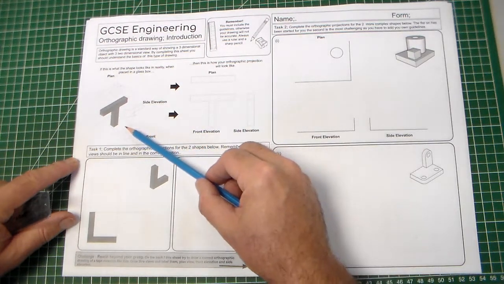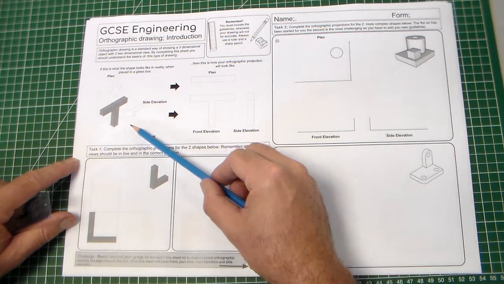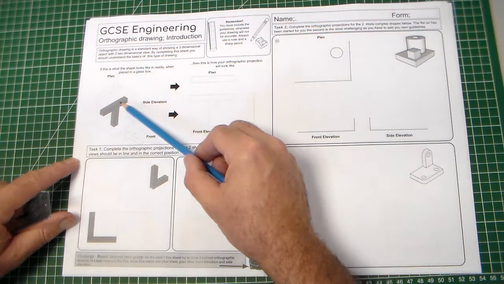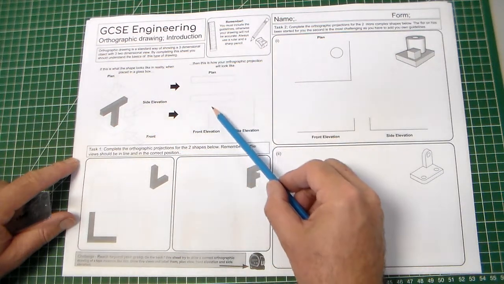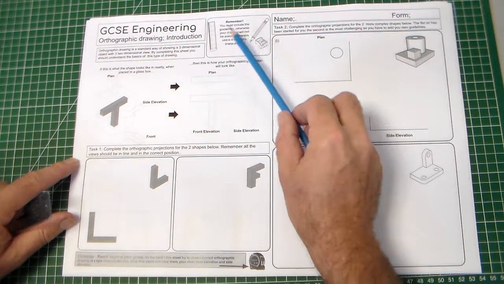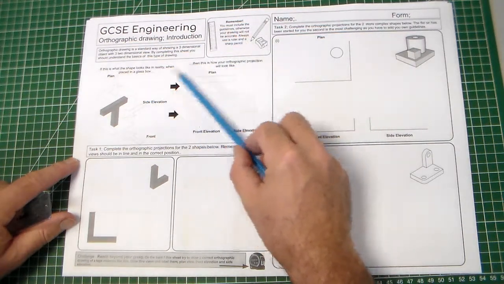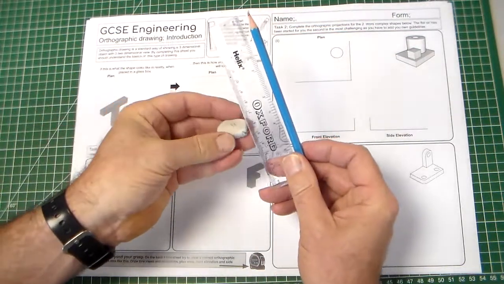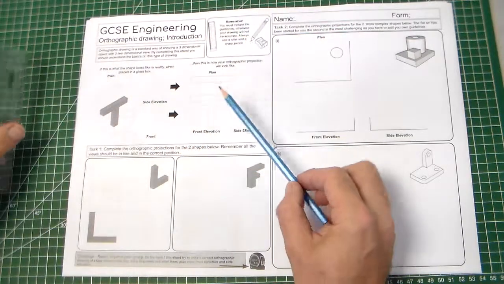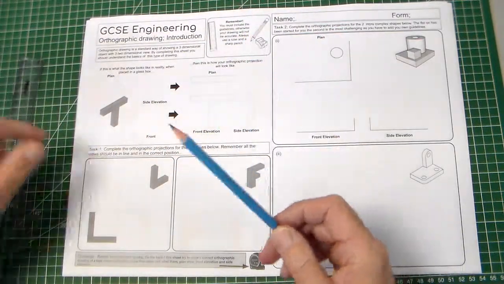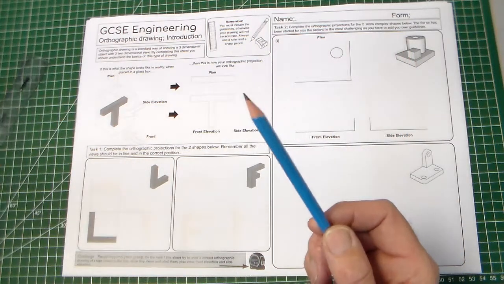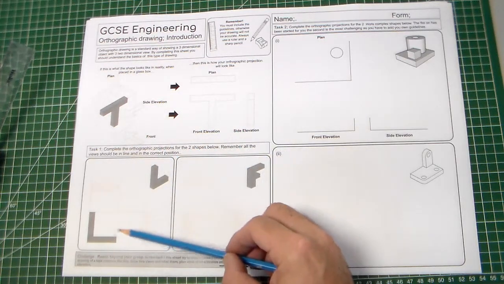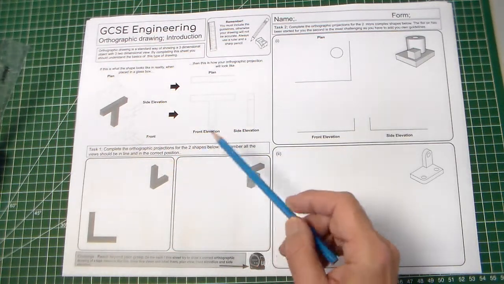So from the 3D shape here, we're looking at the view from there, the view from that side, and the view from above, which would look like that, that, and that. We've got some guidelines here already drawn, but we're going to be using a pencil, a ruler and a rubber to draw those. You also need to make sure your pencil is sharp, because some of the lines need to be very light. When we're drawing what we call construction lines, they will be very light.